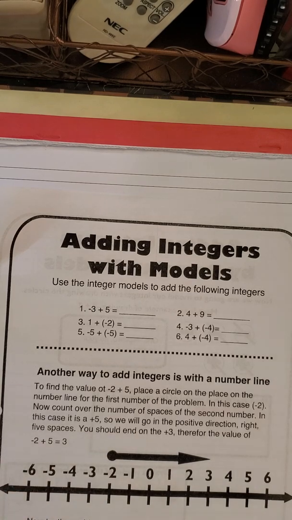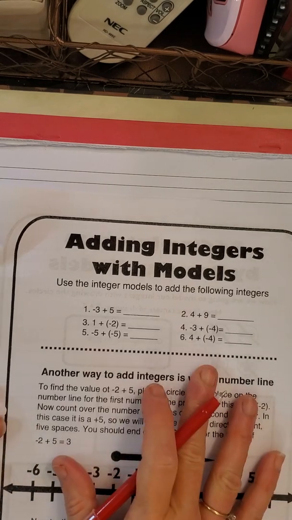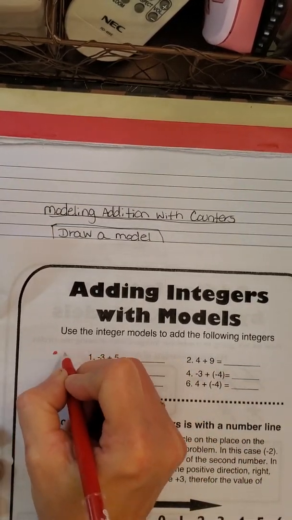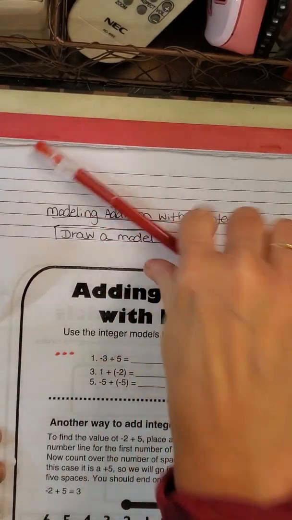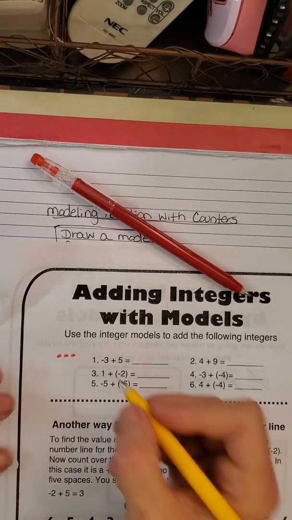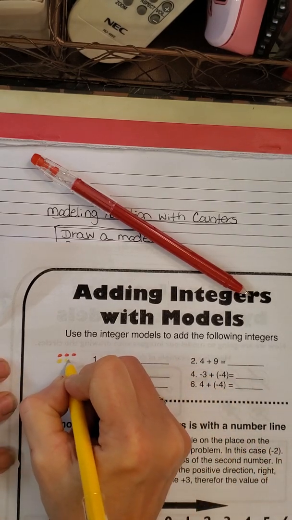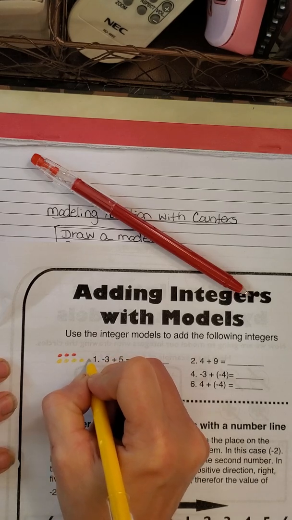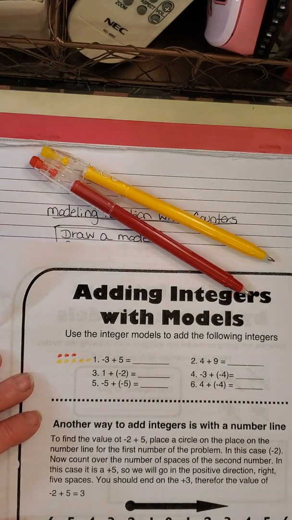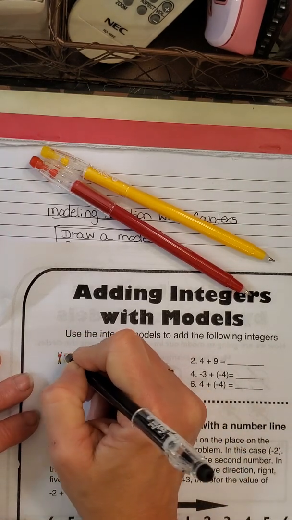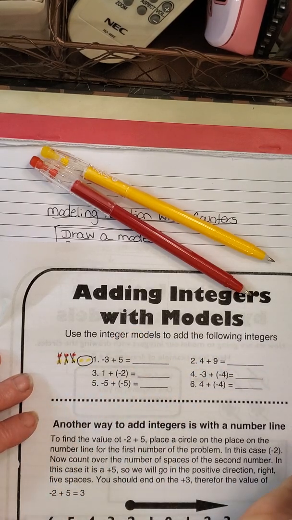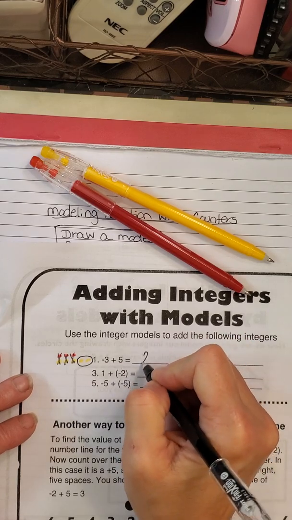So I'll use my pens with these. -3 plus 5. So we have -3 plus 5. So I modeled my first term, model my second term. Now I'm going to identify and eliminate my 0 pairs. Circle my answer. Circle what's left, and what I have left is a +2.